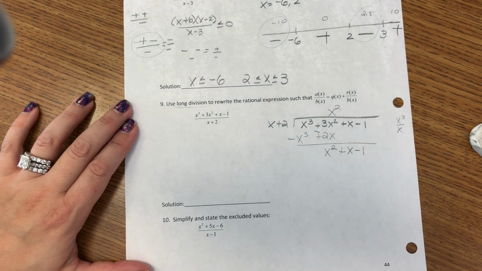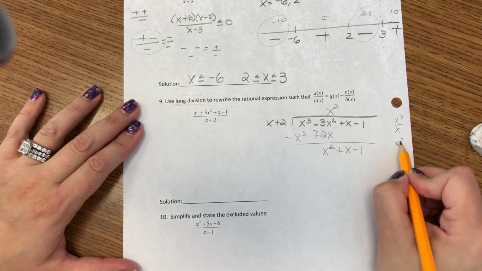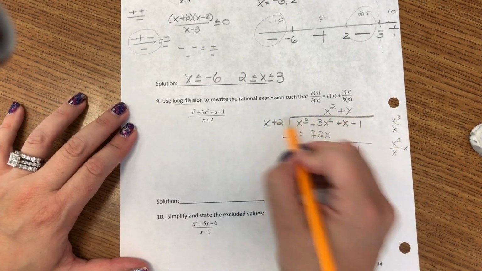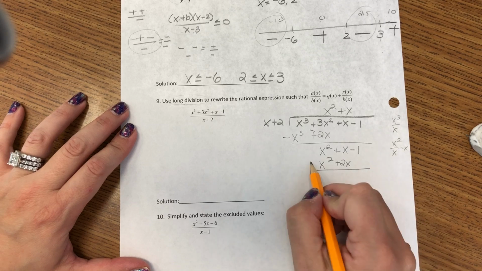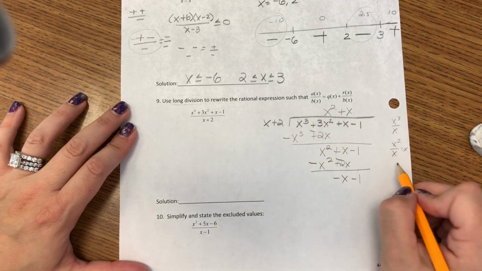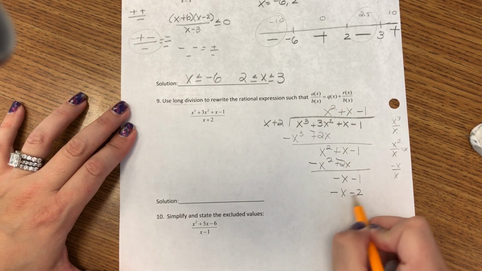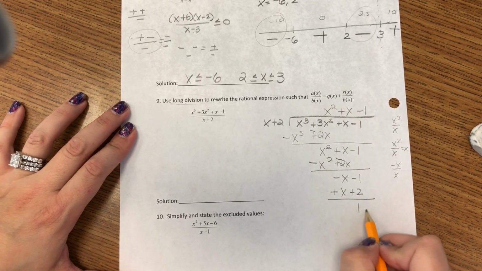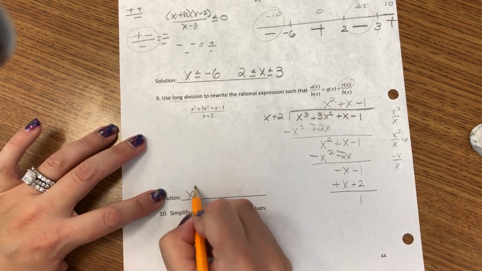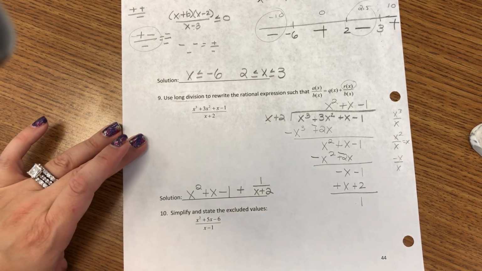Then we're going to divide again. x squared divided by x is x. Multiply it back, x times 2. Subtract. So that's negative x minus 1. And then negative x divided by x is -1. Multiply it back. Subtract. We have a remainder of 1. So our solution is x squared plus x minus 1 plus 1 over x plus 2.